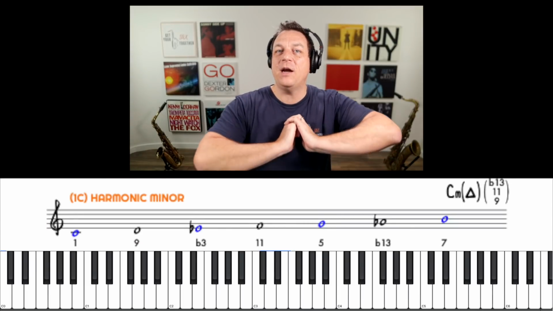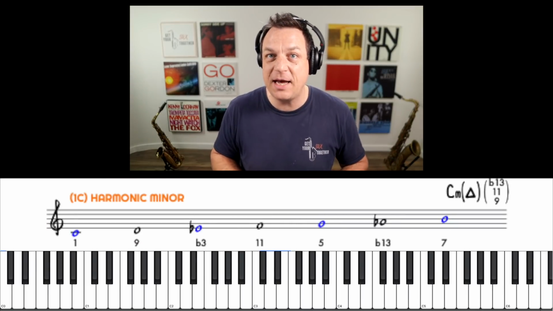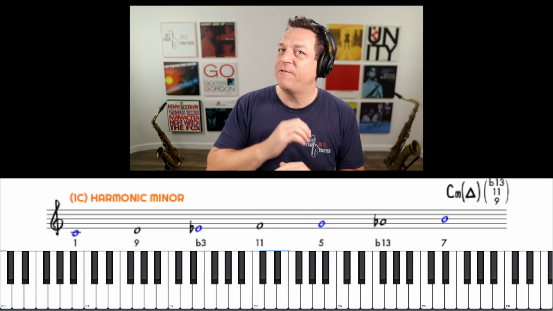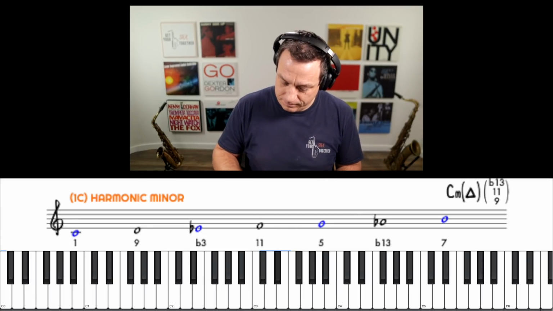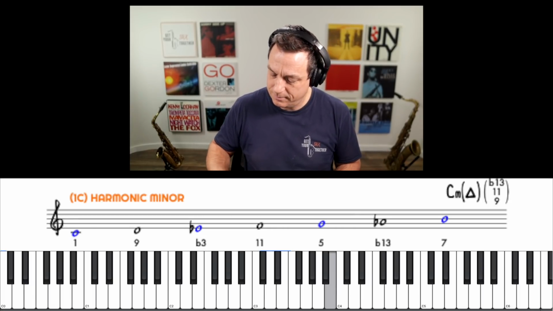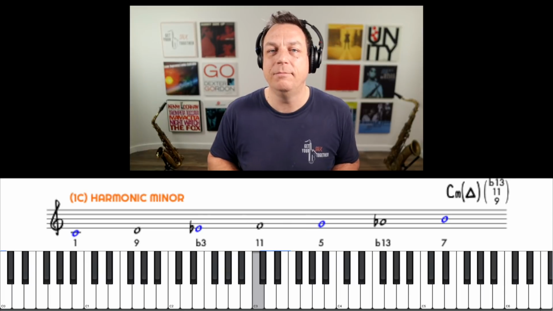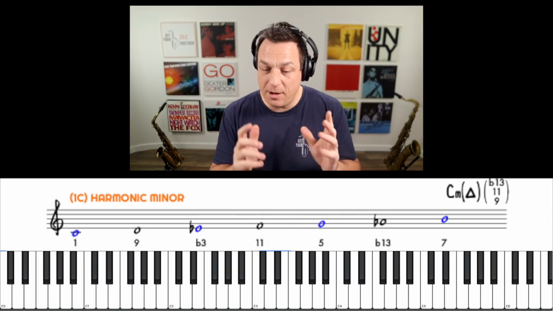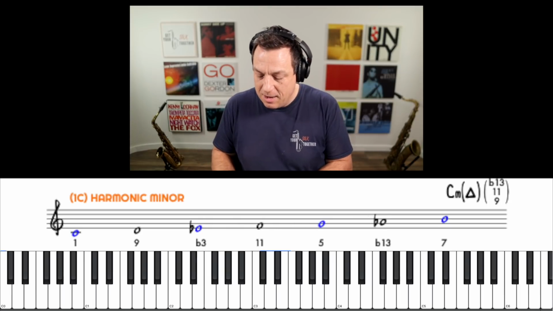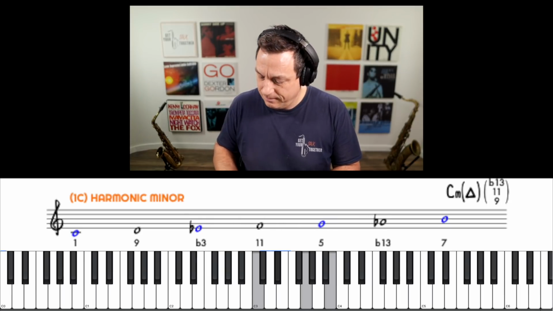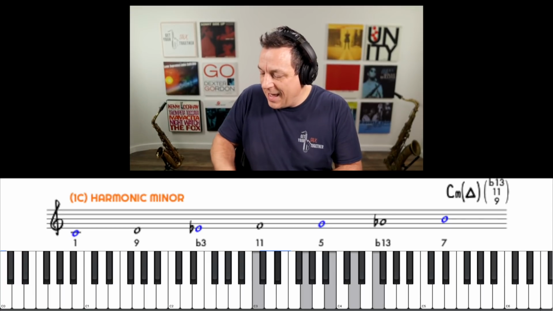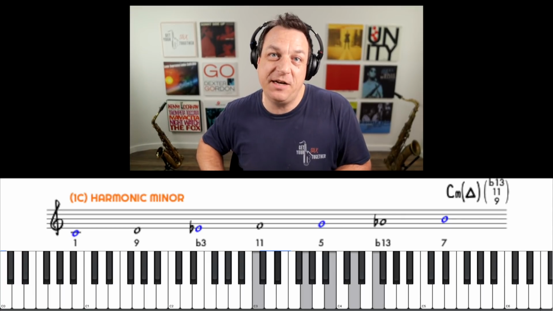All right, so let's start with the first mode of the harmonic minor, which is the harmonic minor scale, which is the same as the melodic minor, but with a flattened sixth note. So that's a harmonic minor, just a regular harmonic minor scale, and the chord that you get is a minor major with a natural 9, natural 11, and, I can't reach, flattened 13th.